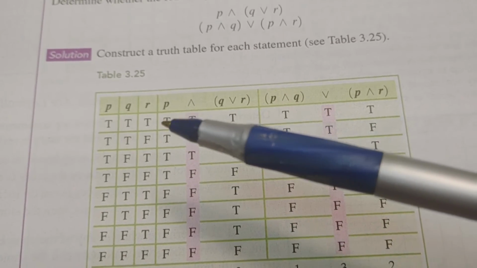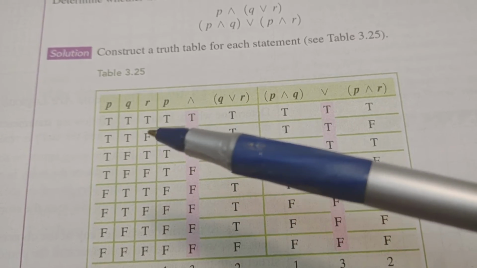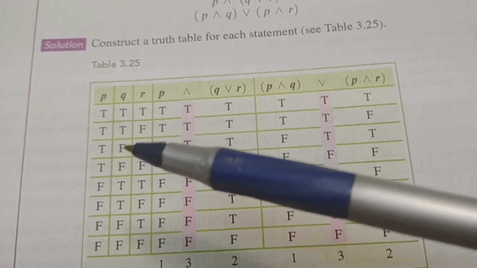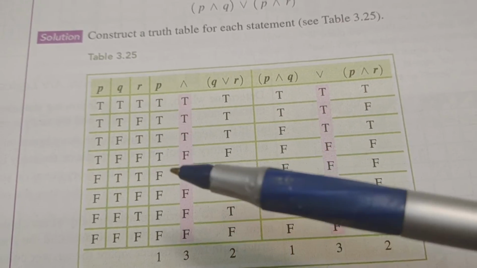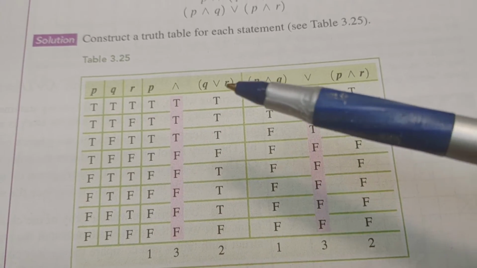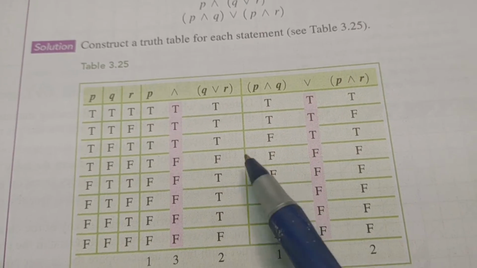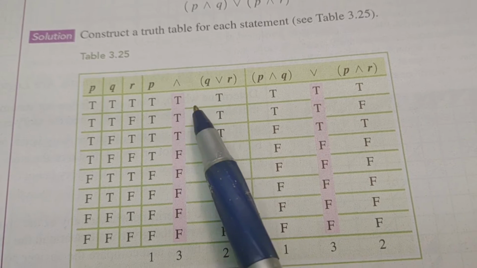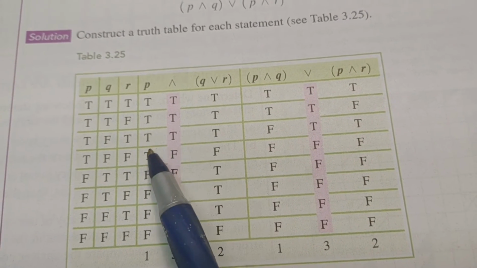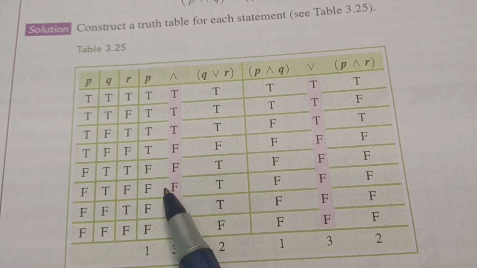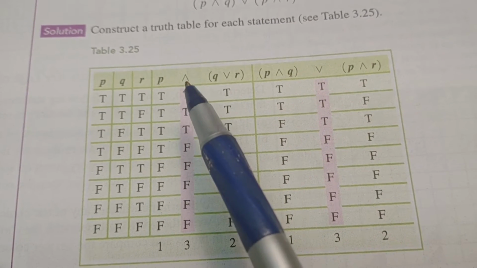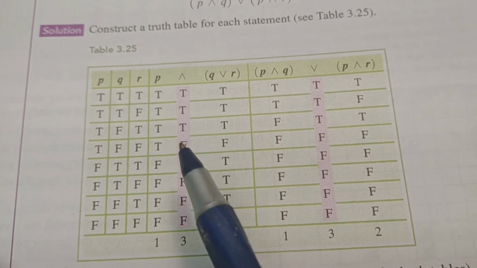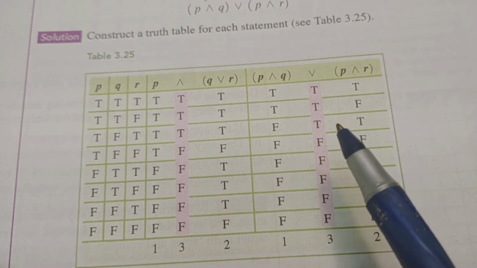We look at Q or R. Of course, true, true is true, false, true is true, true, false is true. You can look at these tables at the beginning of this chapter and get these values. And then we see that true and true is true, true and false is false. The rest of them are false because they have a false in there, because we're dealing with and. Remember, when we deal with and, they must both be true.